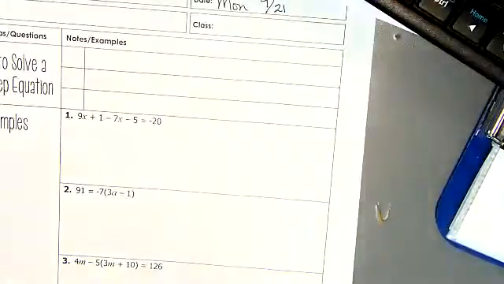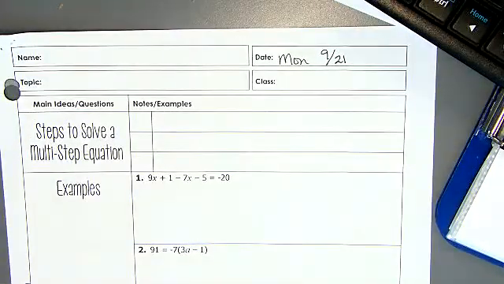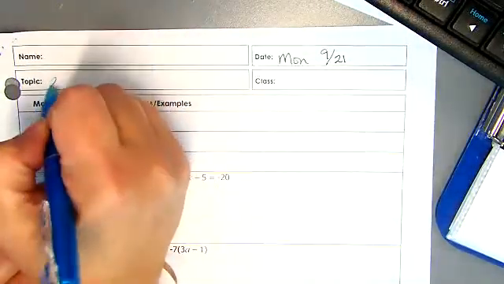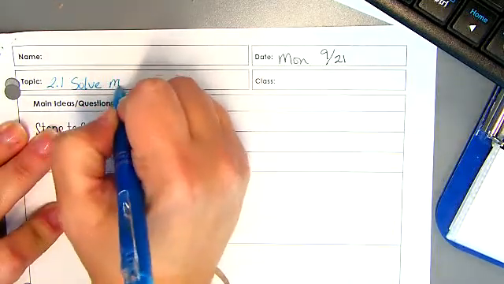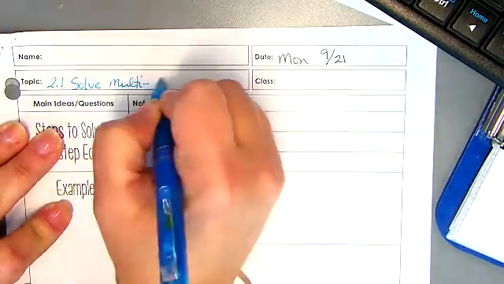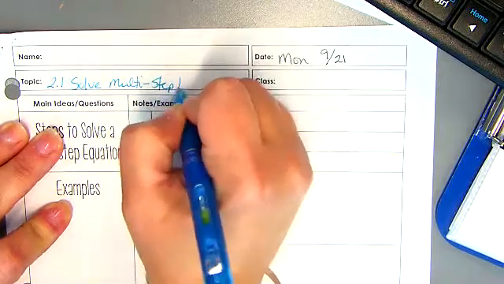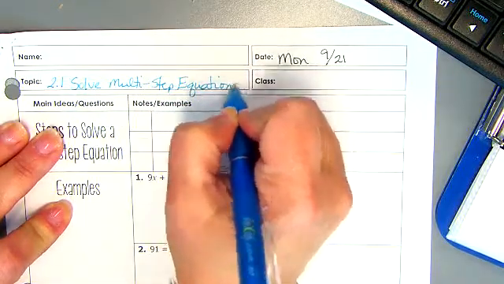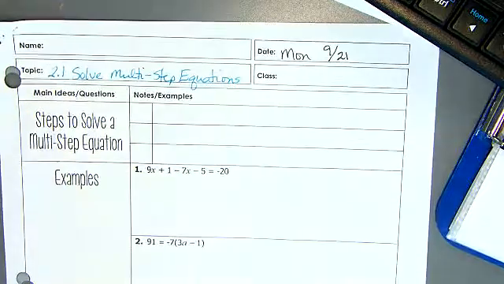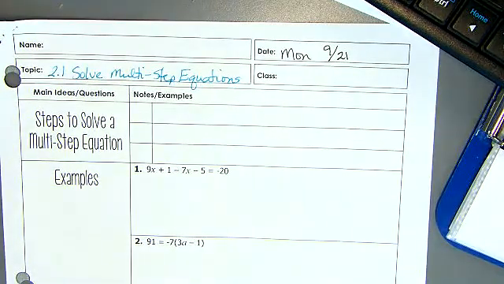Okay, here we go. So today we're covering 2.1, solve multi-step equations. Some of this was on your extra credit that we did. So some of this may kind of be easier for some versus others.